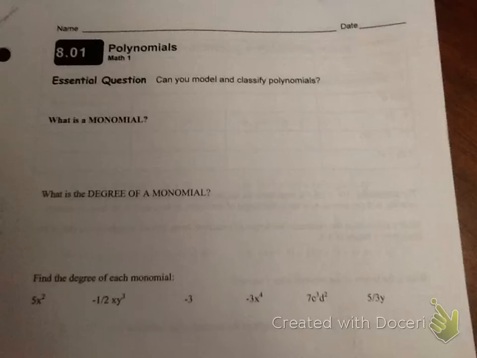All right, 8th graders, today we're going to talk about polynomials. And we first are going to start with what a monomial is.